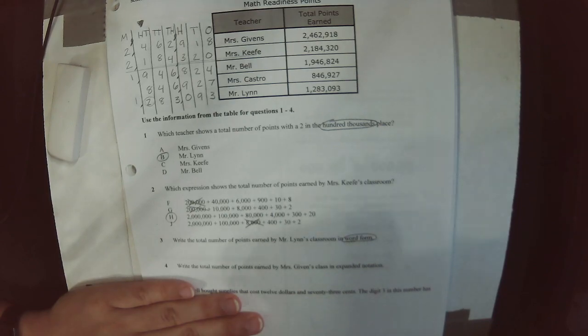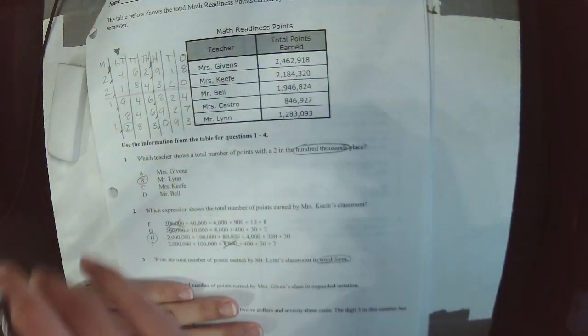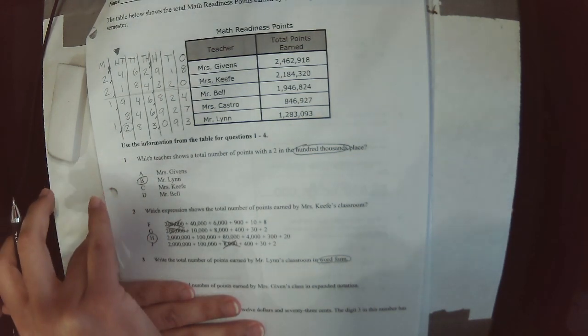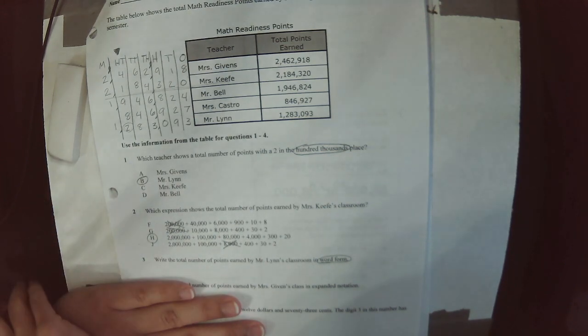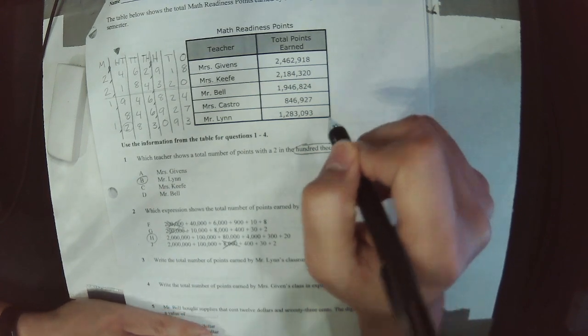If I'm going to change a number into word form, truthfully, I don't use a place value chart. I just break it up into chunks using either the decimals or the commas in the number. None of our numbers have decimals, so we're going to use the comma.